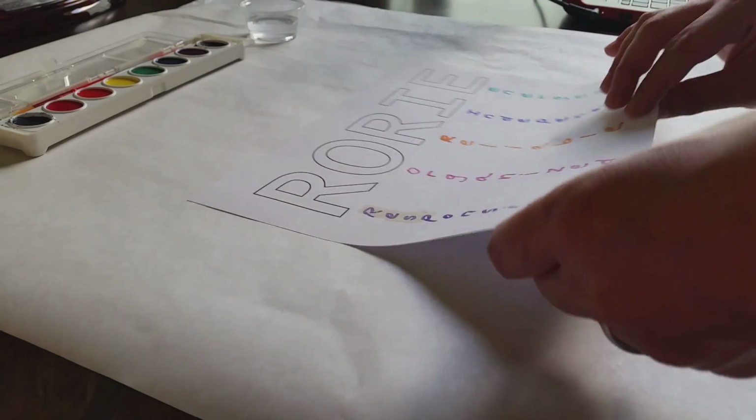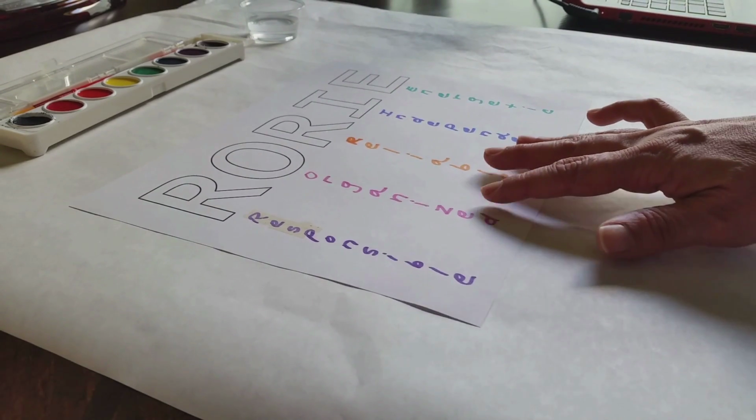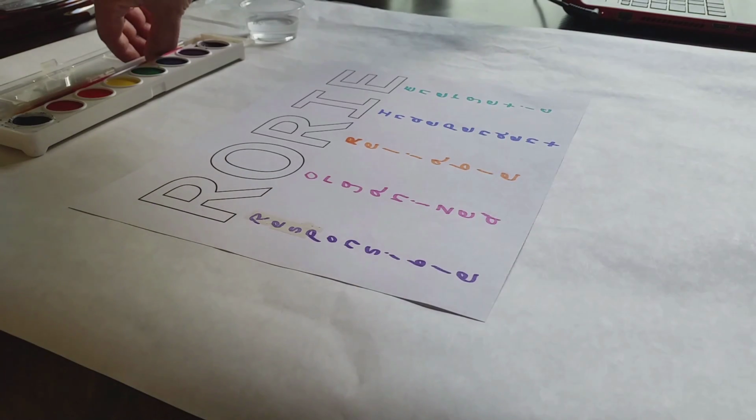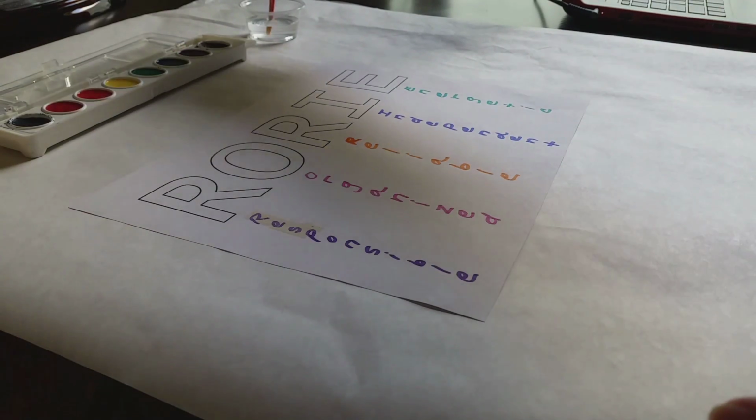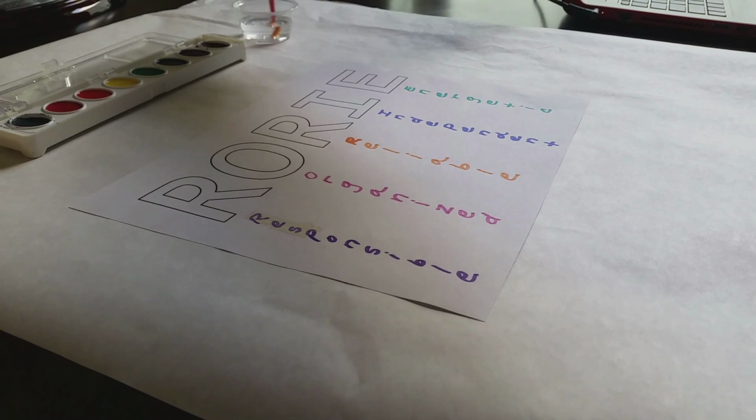Then we're going to get a little cup of water so that we can wet our brush, and also rinse it off so that we can use a different color. Now we're going to take our sheets with our name on it, and we're going to grab our brush first. You want to get the brush wet, so you're going to dip it in the cup of water.